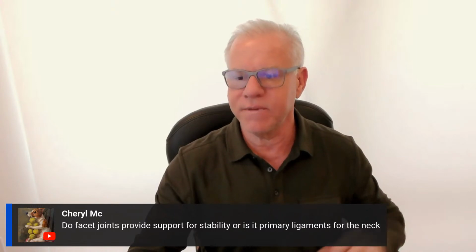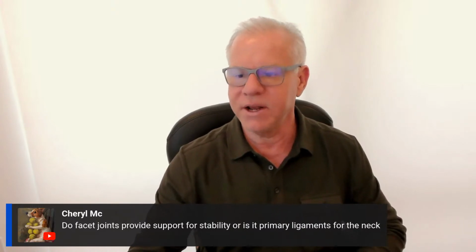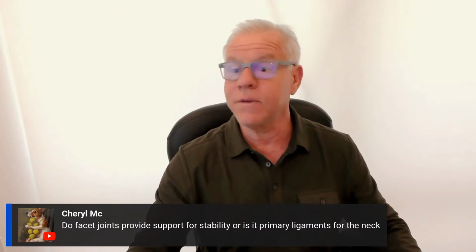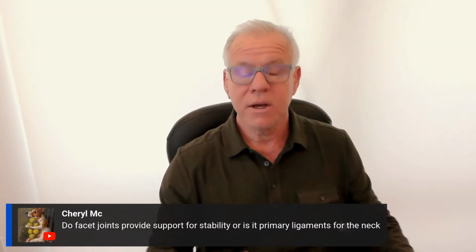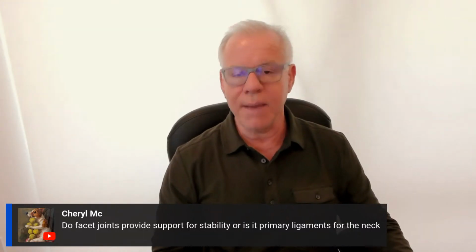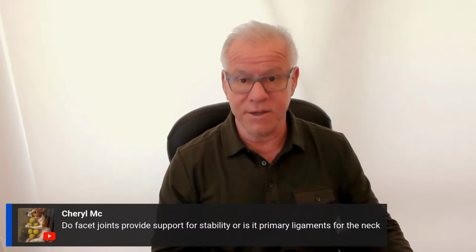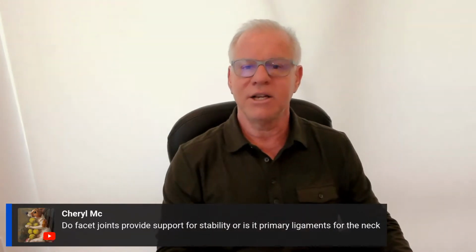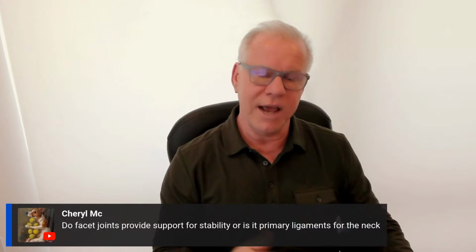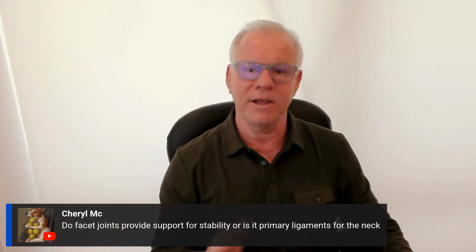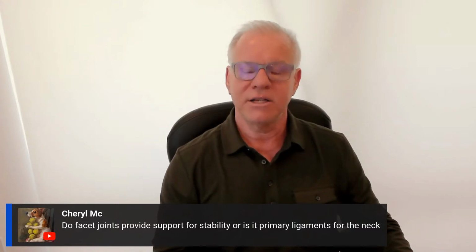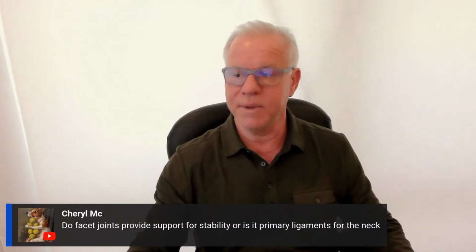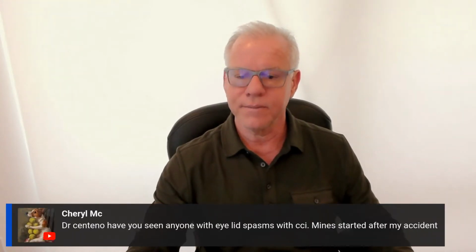Cheryl, do facet joints provide support for stability or is it primarily ligaments for the neck? No, facet joints can also provide stability, but it's more the shape of the facet joints that provides stability. What I mean by the shape of the facet joints, just like I talked about the shape of the 0-1 versus the shape of the 1-2. The 1-2 would have very little intrinsic stability from the facet joint. The 0-1 would be different, for example.